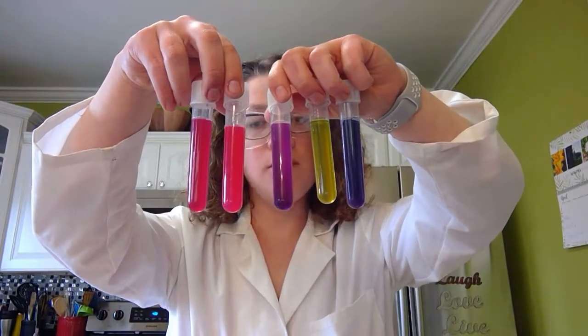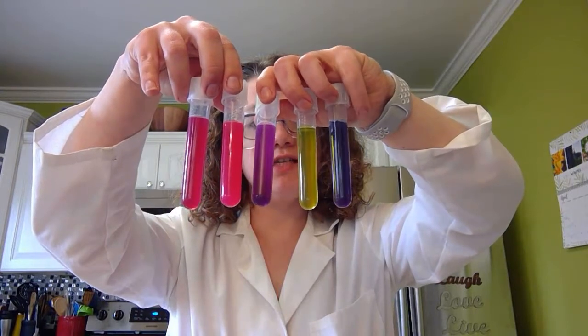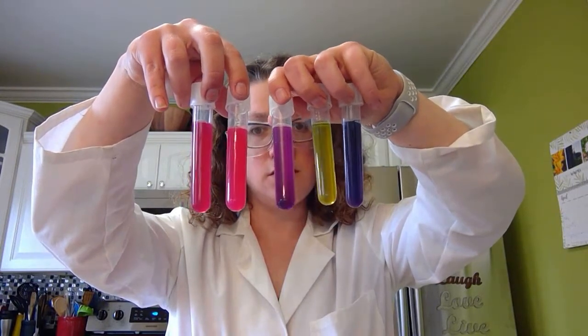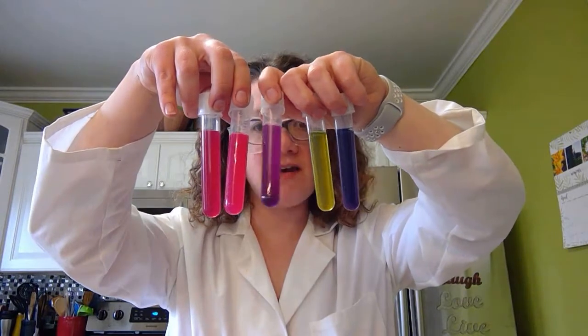So now that I have these in order, from the most acidic to the least acidic, we can see that the red cabbage is what's known as an indicator. The red cabbage has a chemical in it, and that chemical changes when it comes into contact with either an acid or a base. So chemical indicators change colors and can tell us the approximate pH of a substance.